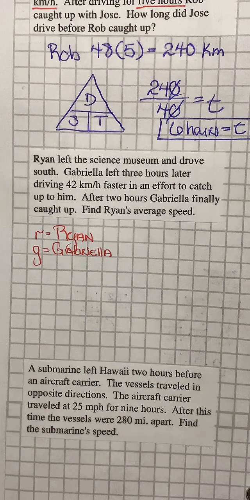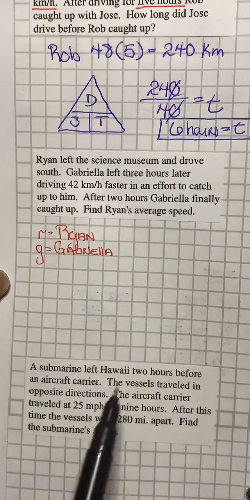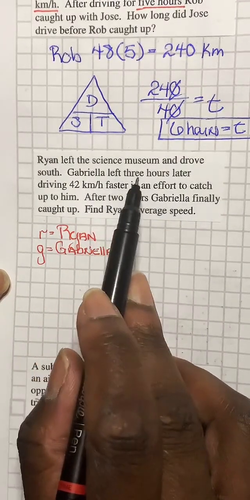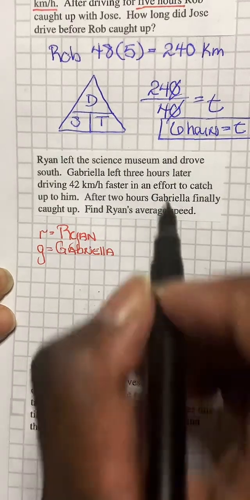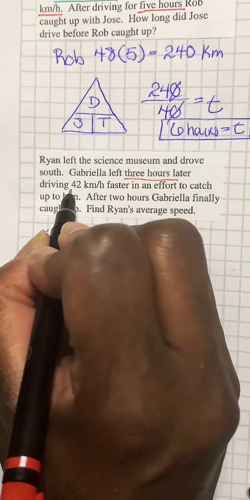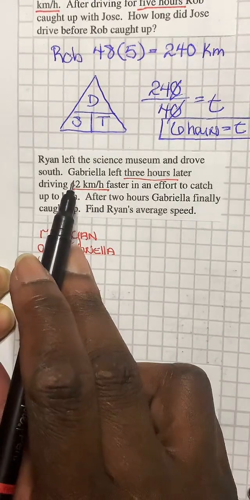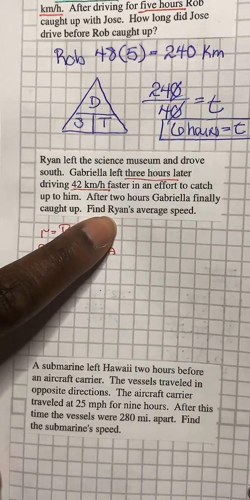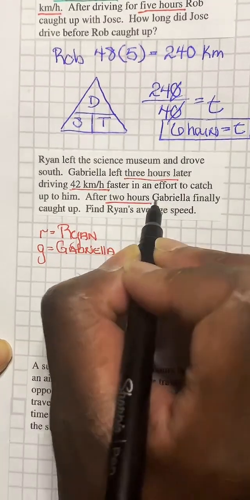All right, so let's see. Okay, so Science Museum, it all happened. Gabriella left 3 hours later. If we got Gabriella leaving 3 hours later, she drove 42 kilometers per hour in an effort to catch up with him. So that means there was a distance. But then they mentioned this. Gabriella caught up 2 hours later.